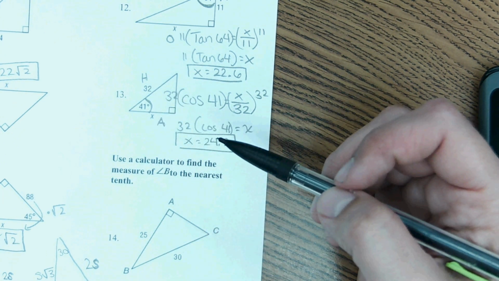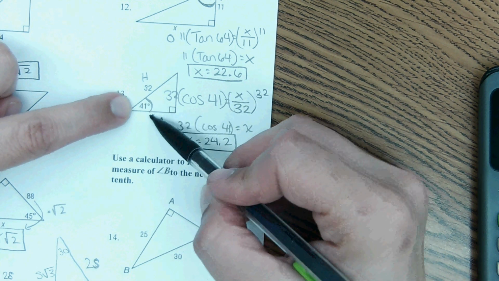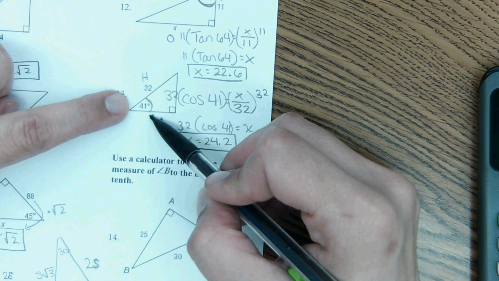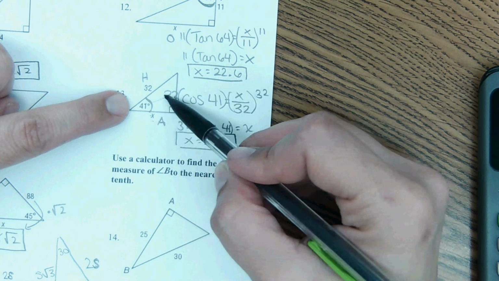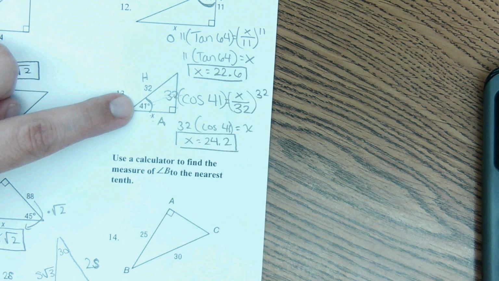Adjacent and hypotenuse. That would be adjacent to the 41 degrees. Opposite would be right here. Opposite this angle.